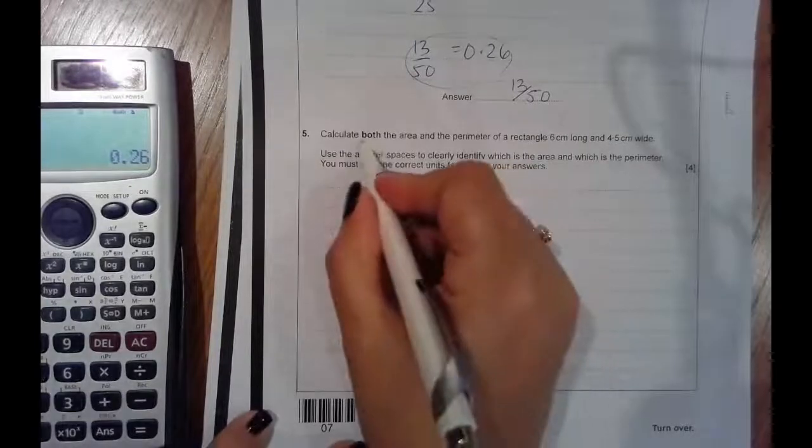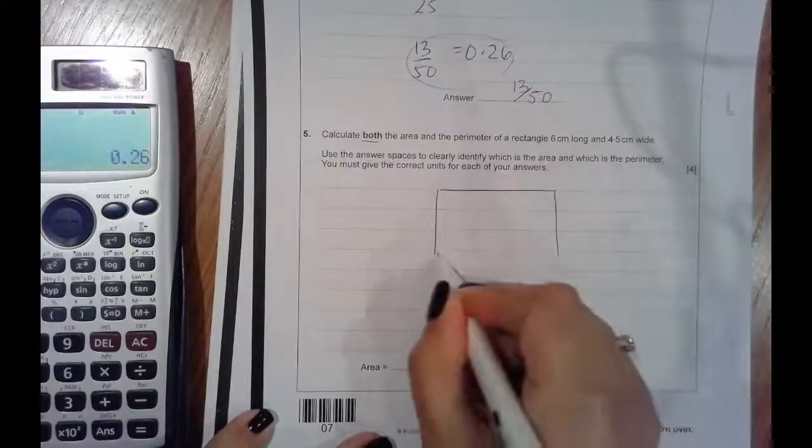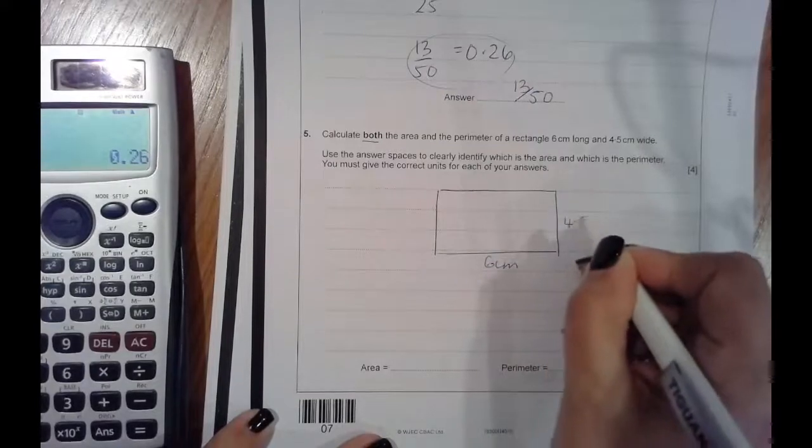Question 5. Calculate both the area and the perimeter of a rectangle. Here's my rectangle. They haven't drawn it, so I'm going to draw my own. 6 centimeters long, 4.5 centimeters wide.